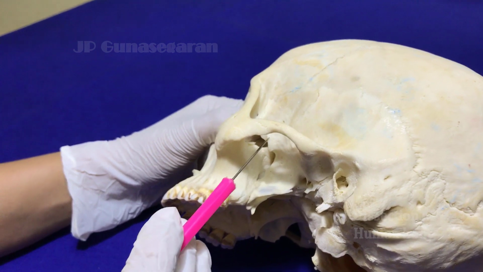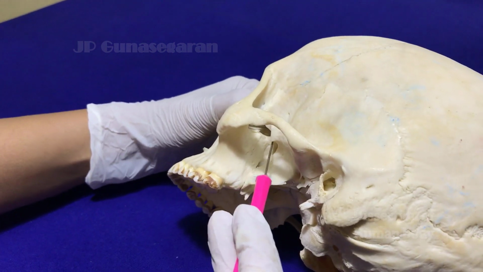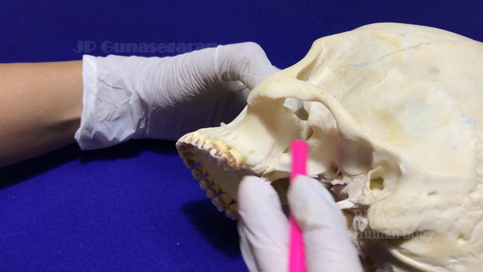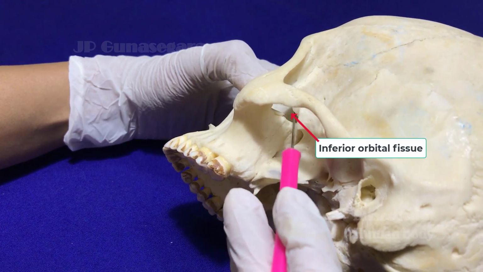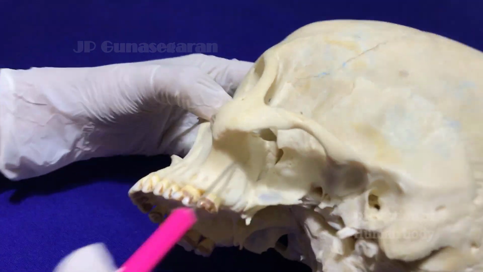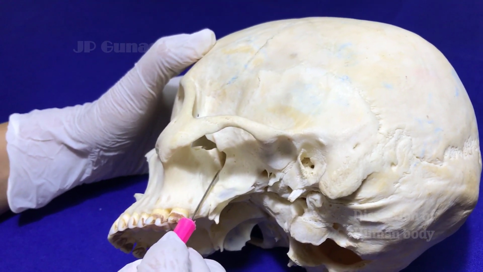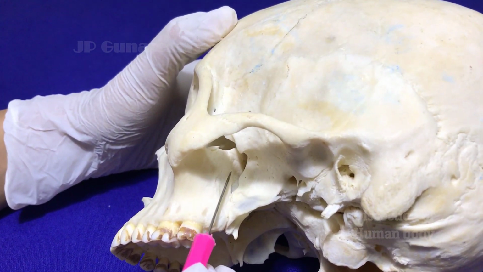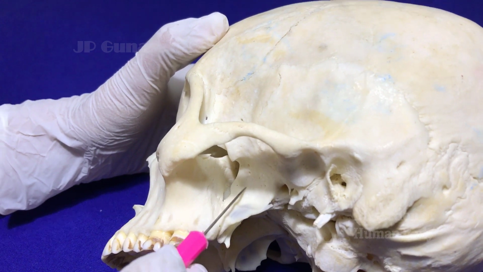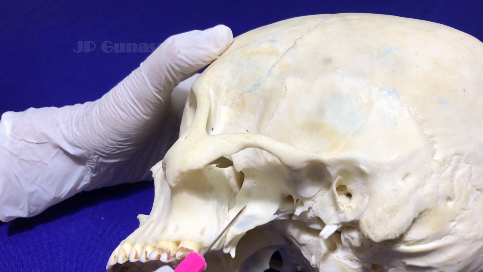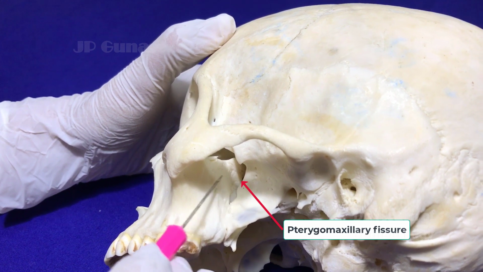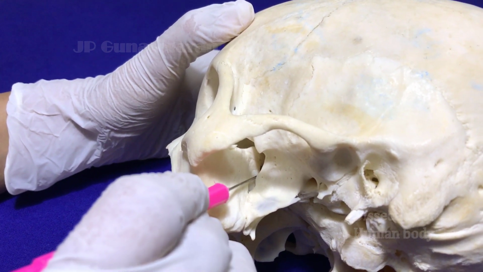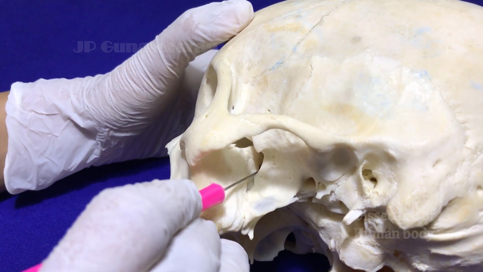At the junction of roof and anterior wall is a narrow fissure through which the infratemporal fossa communicates with the orbit. This fissure is called the inferior orbital fissure. In the medial wall of the infratemporal fossa is a fissure which lies between the posterior surface of the body of maxilla and the pterygoid process of the sphenoid bone. This fissure is called the pterygomaxillary fissure, through which the infratemporal fossa communicates medially with the pterygopalatine fossa.